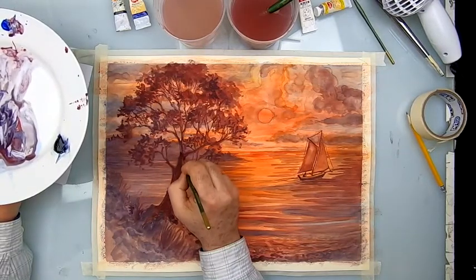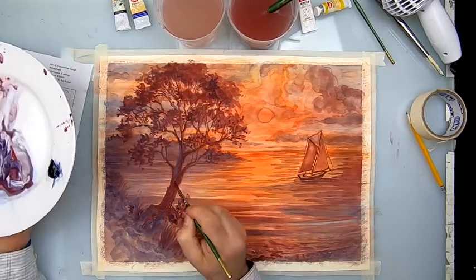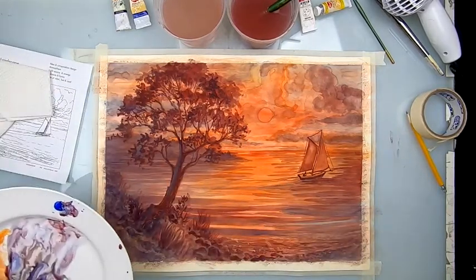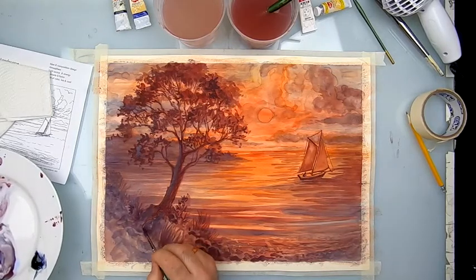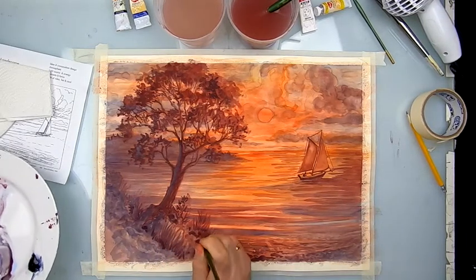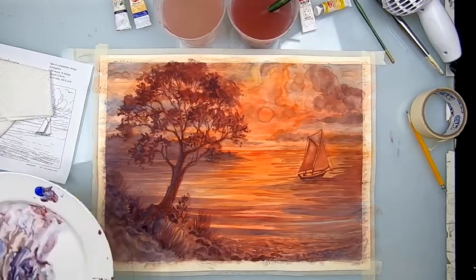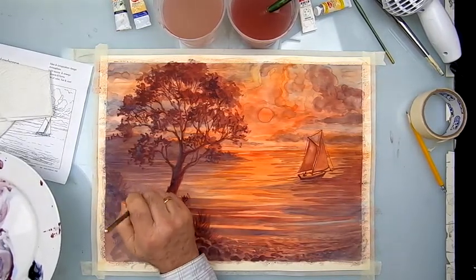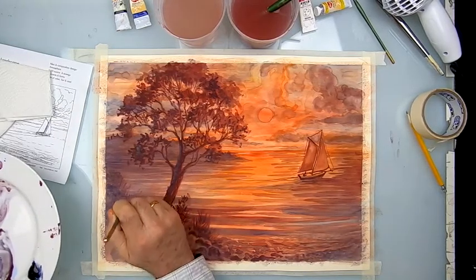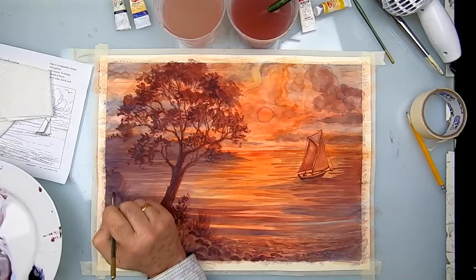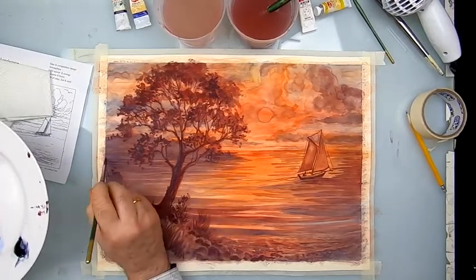And I'm gonna just right on the shadow side of the, emphasizing that. Shadow side. Distance.